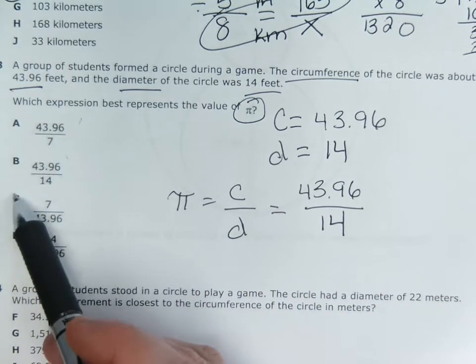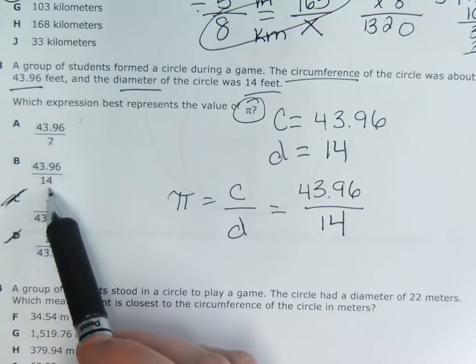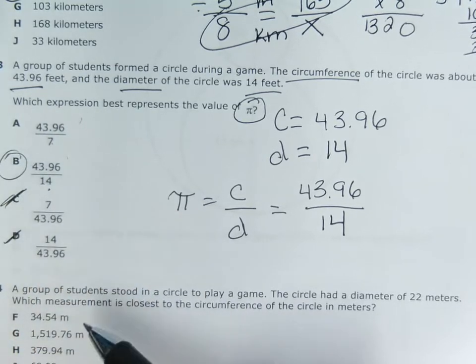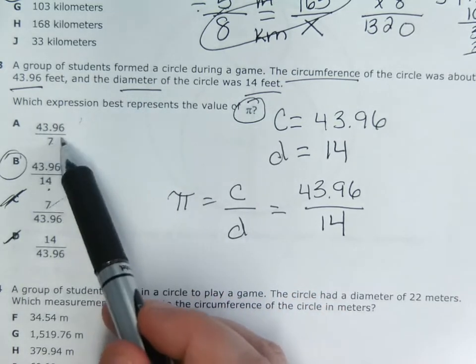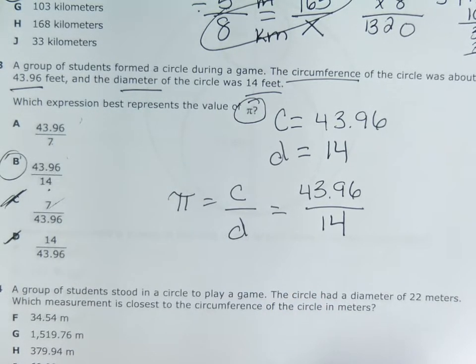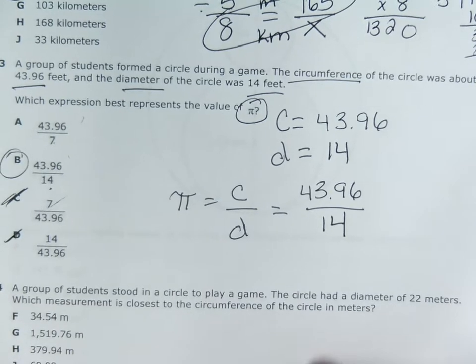So it's one of those two. So it's not C or D. And I want 14 on bottom. So it should be this one. You can also go through and eliminate the two 7s because I know I want diameter on the bottom and 7's not even in the problem. That would be my radius. Okay, so my answer is B on this one.